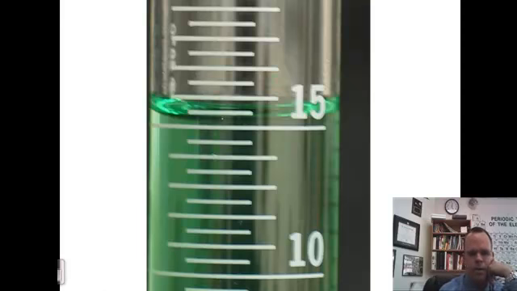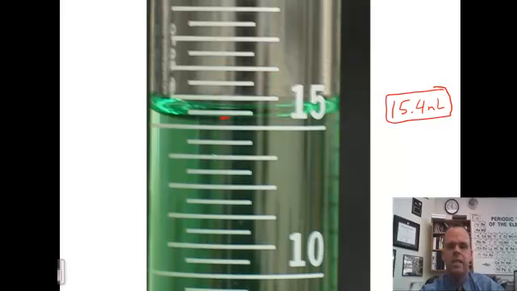Here's a similar scale, meniscus right here, just below 15.5, so I'd maybe say 15.4. So you see, in these cases, many different scales, you always read all the digits you know for sure on the scale plus one that you estimate.